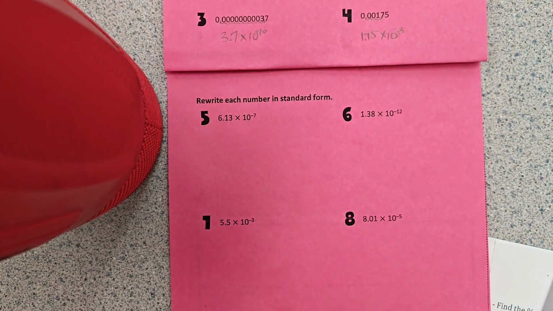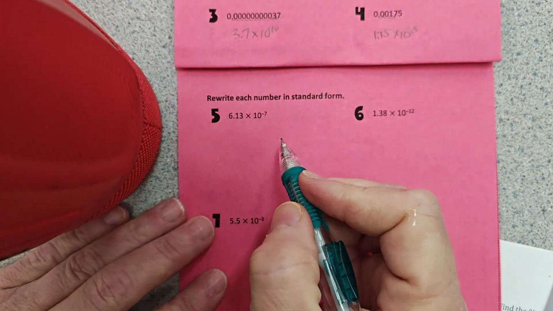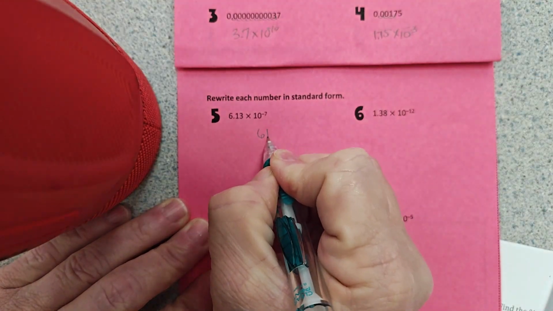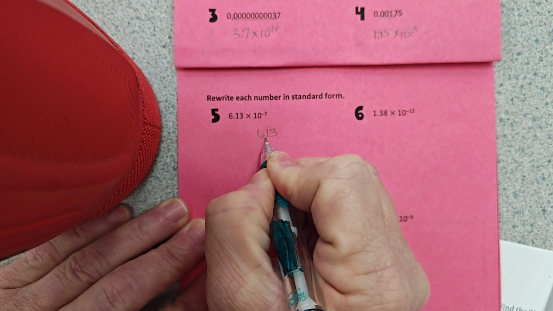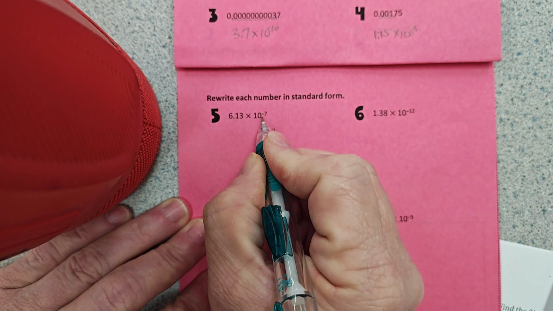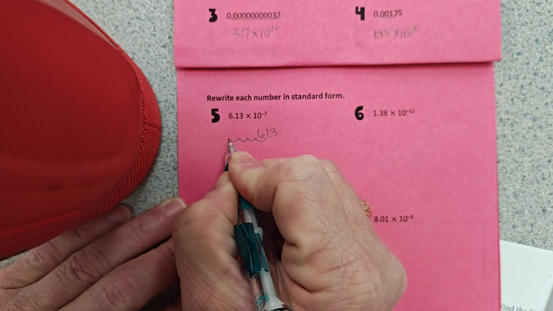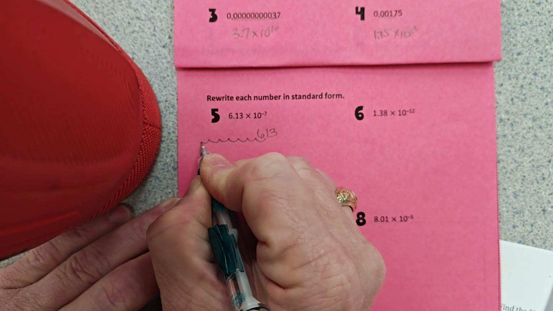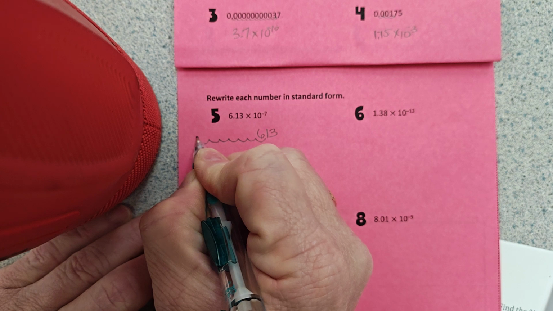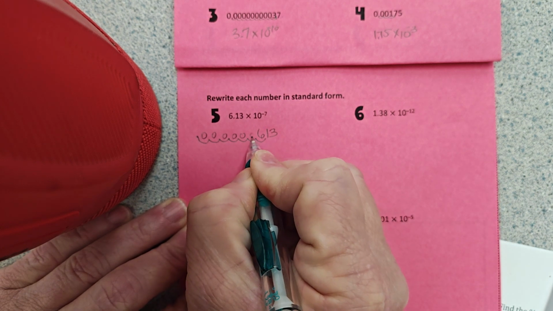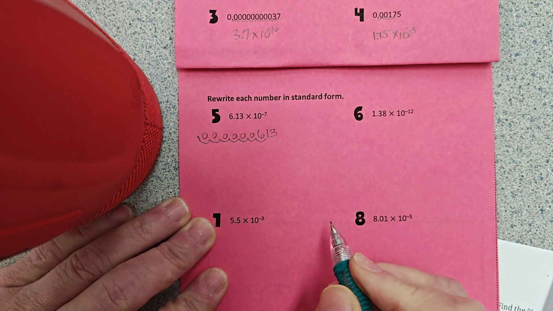So here, we're going to write them in standard form, which means we're going to put all the zeros that are going to be there, okay? So it's a little bit confusing, but we're going to go ahead and write 613, okay? The decimal is right here. So I'm going to go over 7 times. So I have 1, 2, 3, 4, 5, 6, 7. So the decimal is going to be here. I'm going to write all these zeros in. And that's all I have to do, just fill in the zeros.